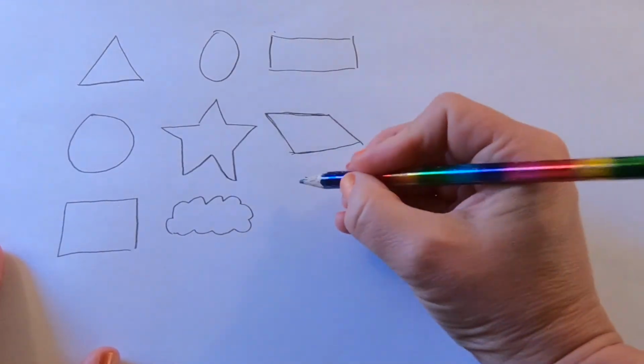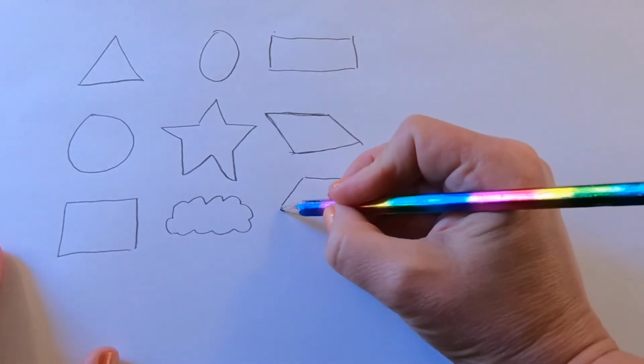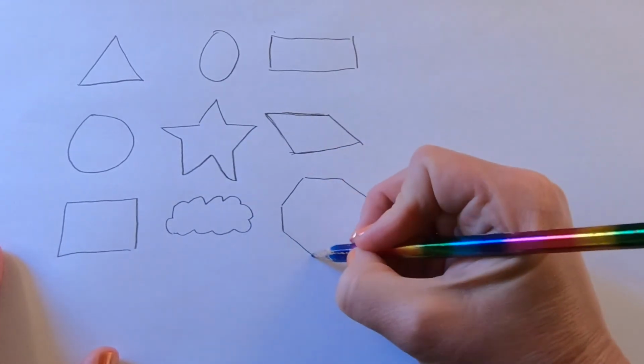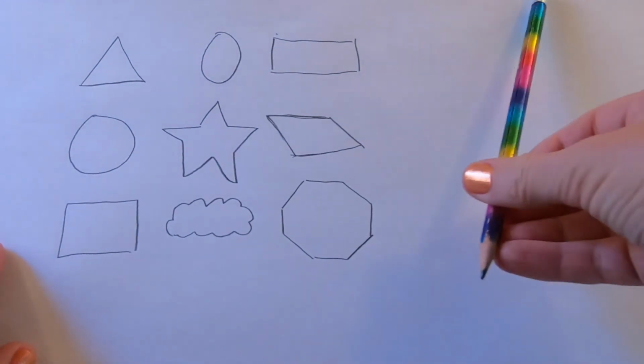Octagon. There are so many shapes for you to choose from. Have fun.